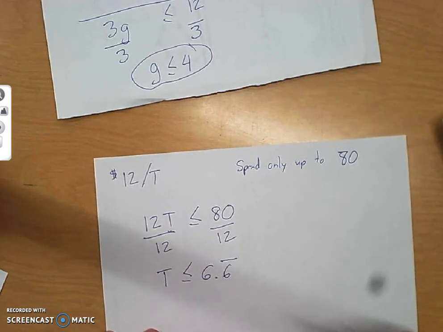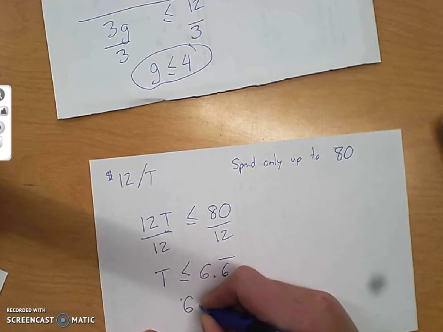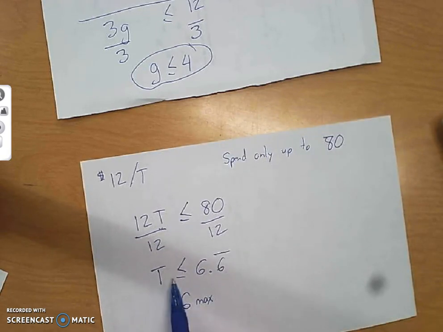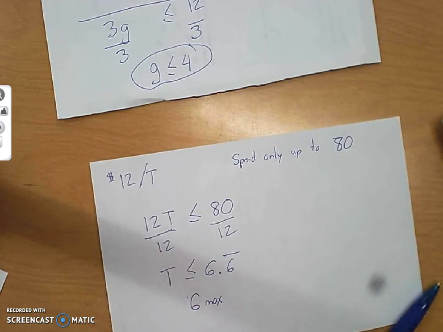So, knowing that, the maximum number of t-shirts I can buy is 6. 6 max. Or if you just put that, I'd accept it, or 6 max. And that concludes our Inequalities Quiz.